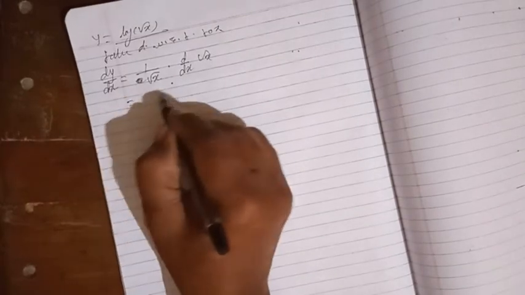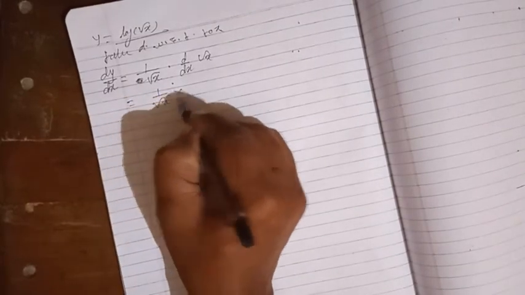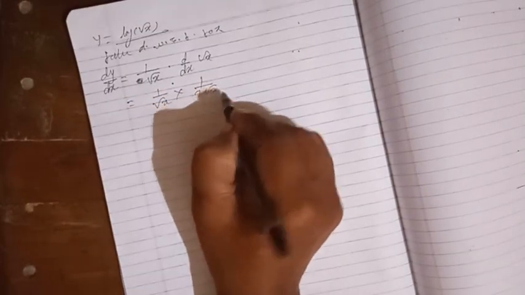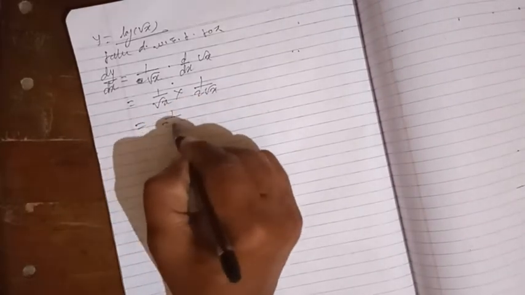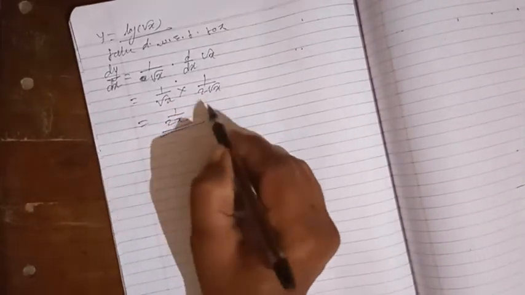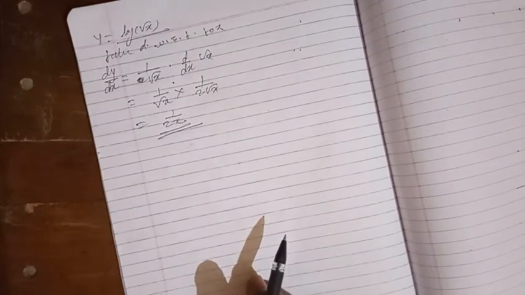It is equal to 1 upon root x into 1 upon 2 root x, equal to 1 upon 2x. That is the derivative of log of root x.